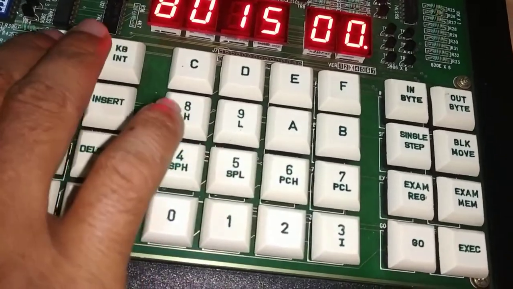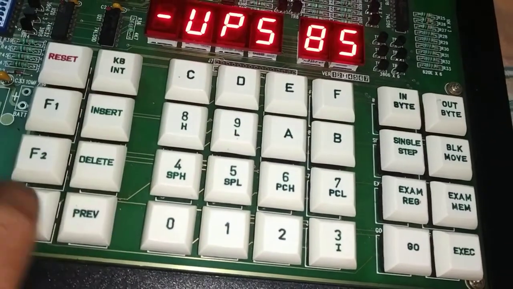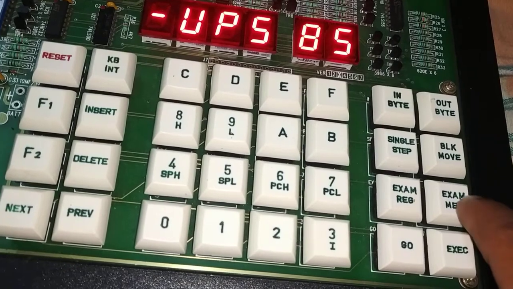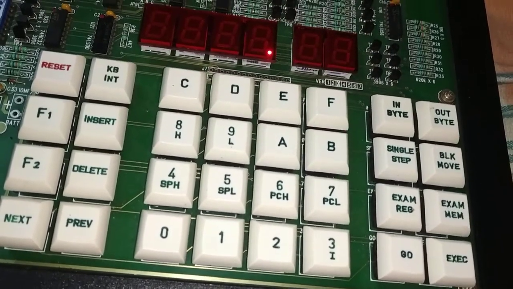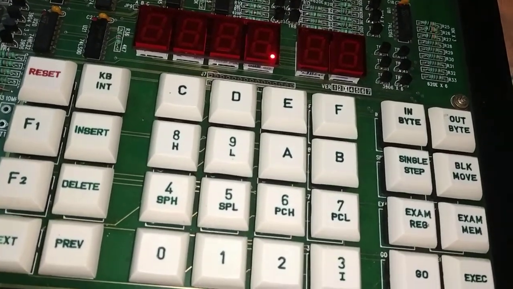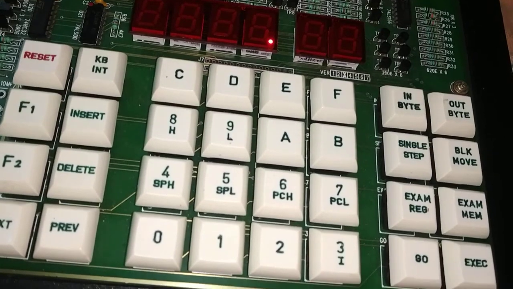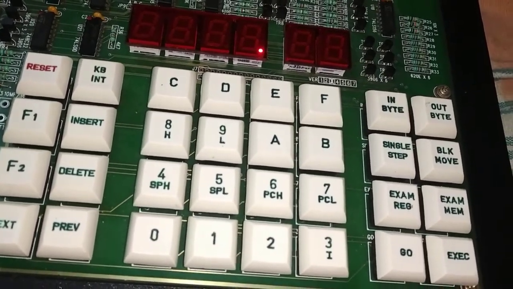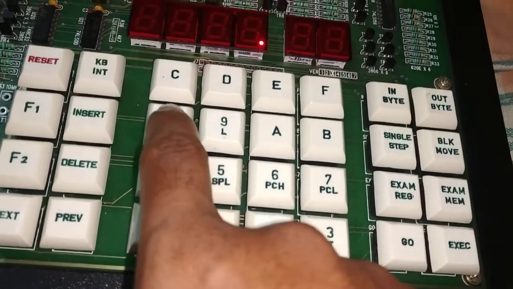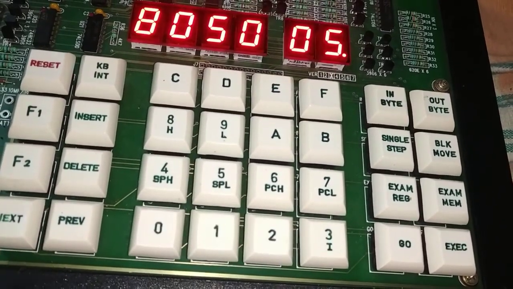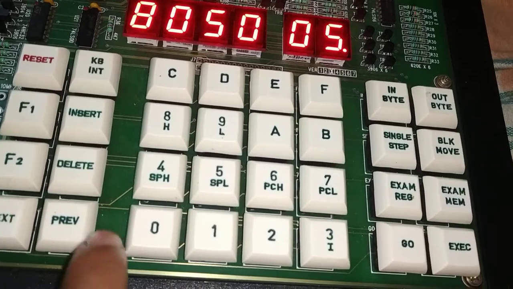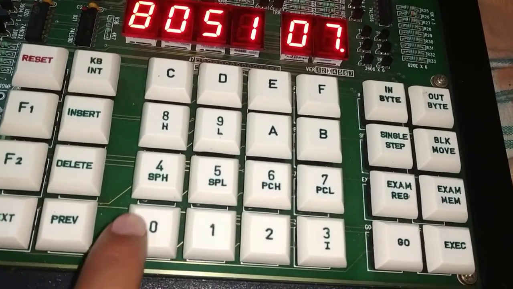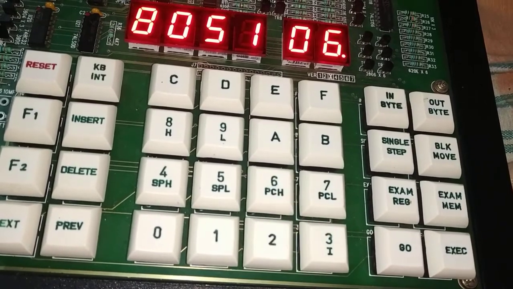So then after entering the code, click reset, go to the examine memory, so give the input values to multiplication. So we have given in the program the first input value in the address location of 8050, that is 05, and next I am giving the value of 06.